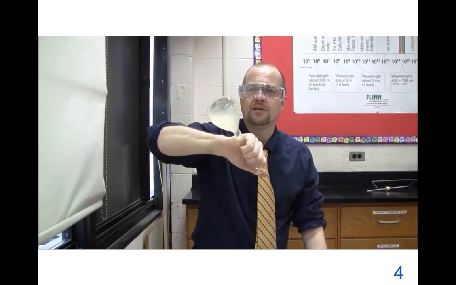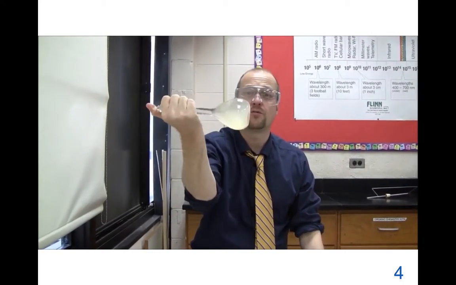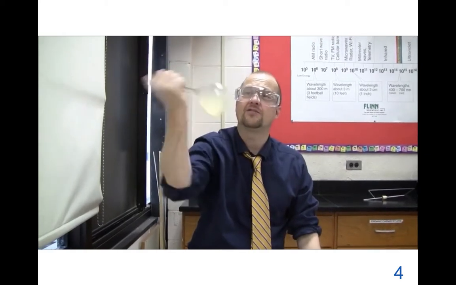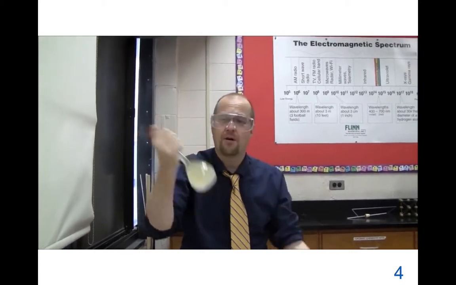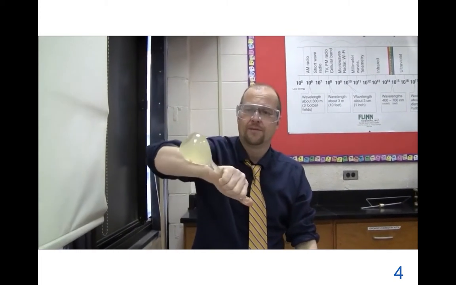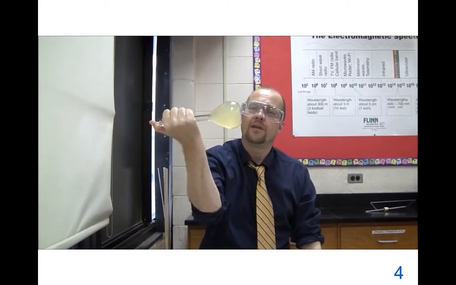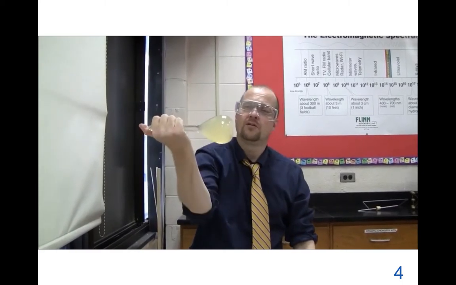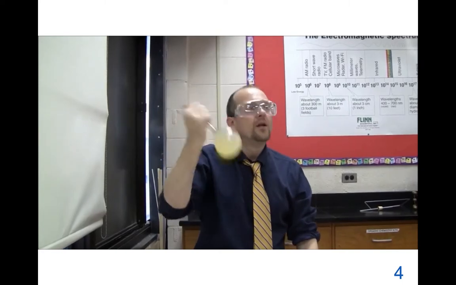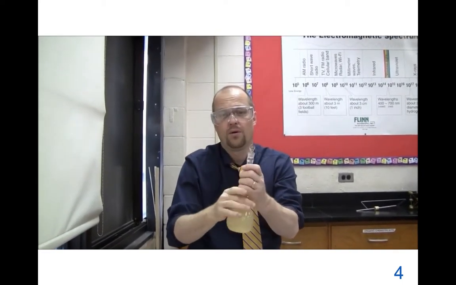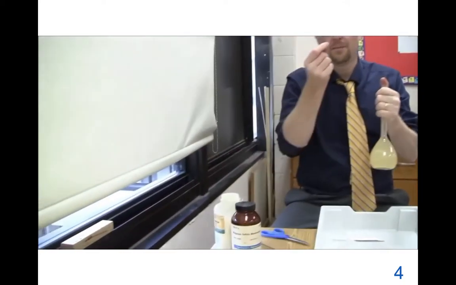Now, if it turns brown, that means there is some dissolved oxygen. And indeed, it is turning brown. It's quite hard to shake it because there's no air pocket to shake the liquid into. The brown is the manganese 2 turning to manganese 4.